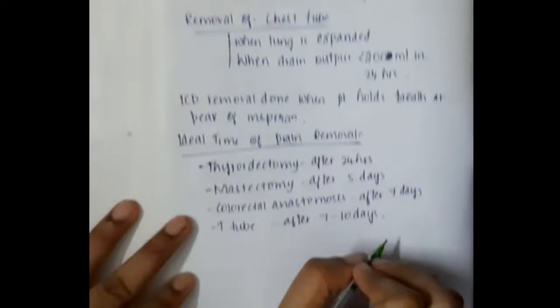So this is about the intercostal drainage tube insertion.